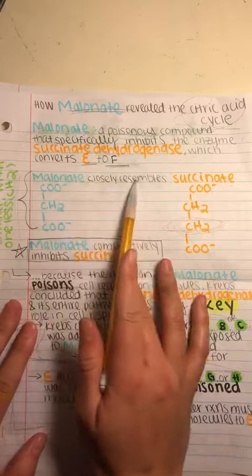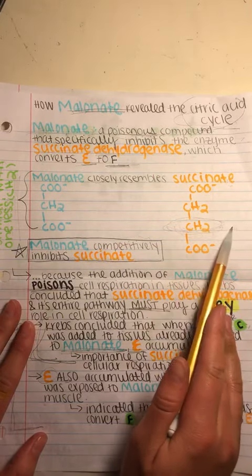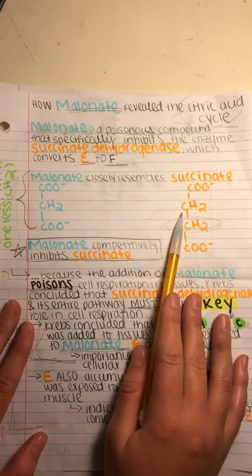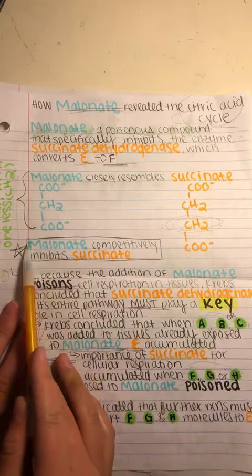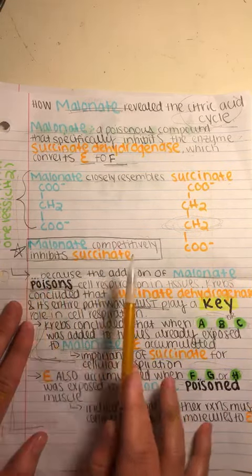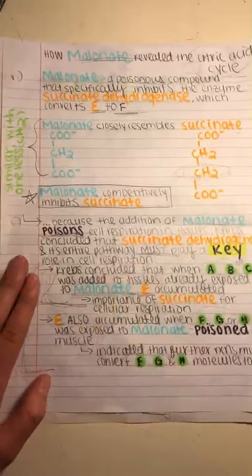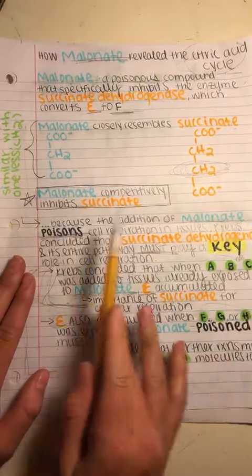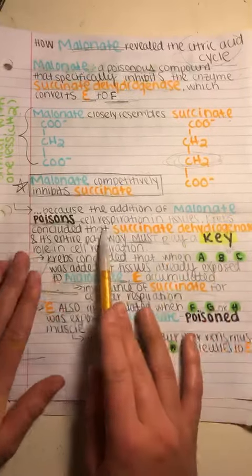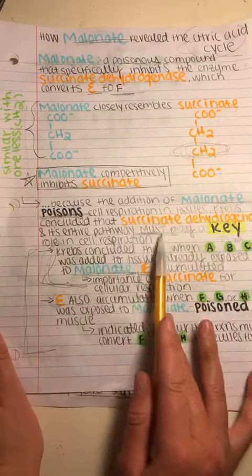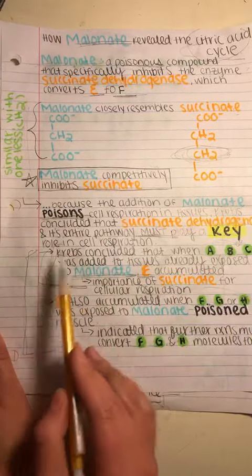Malonate very closely resembles succinate, except succinate has one more CH2 group, and the main takeaway from this is that malonate competitively inhibits succinate. Because the addition of malonate poisons cell respiration in tissues, Krebs concluded that succinate and its entire pathway must play a key role in cell respiration.